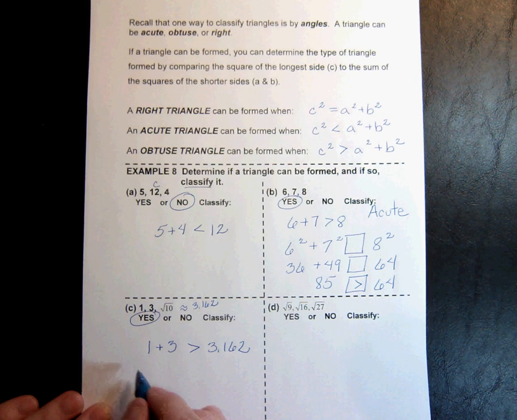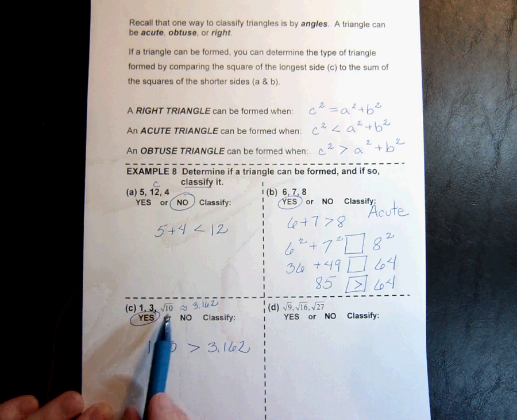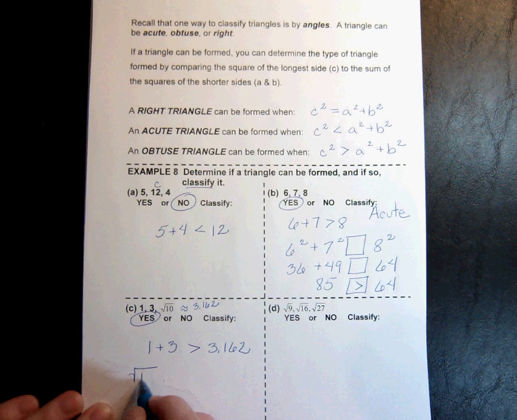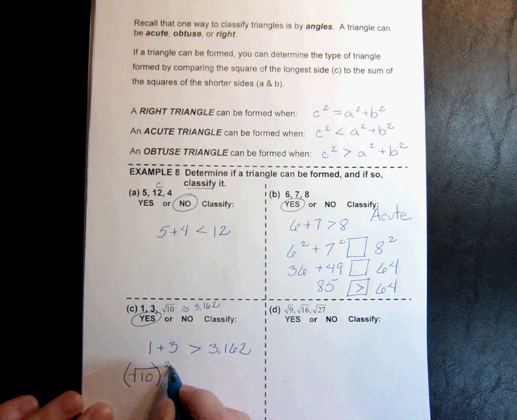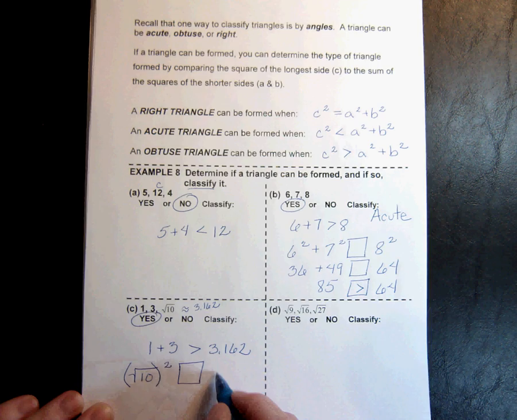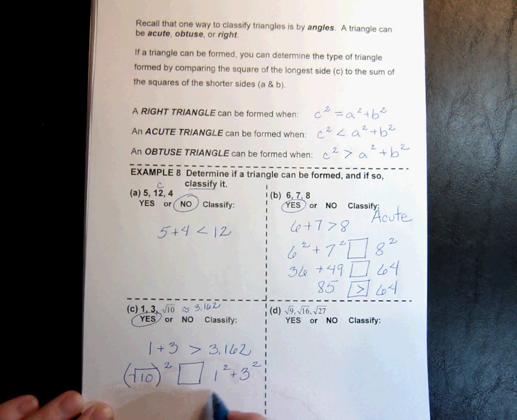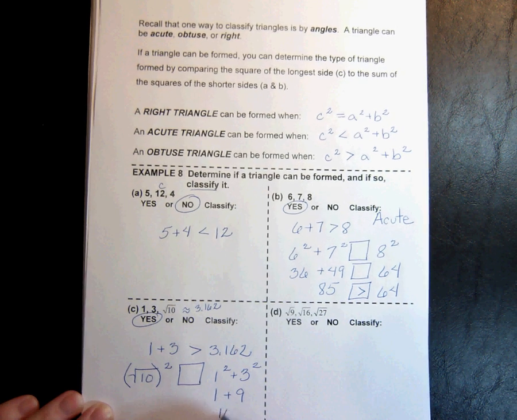The largest side is the square root of 10, but remember we're squaring it for classification. What is that in relation to 1 squared plus 3 squared? Well, that would be 1 plus 9, which is equal to 10.